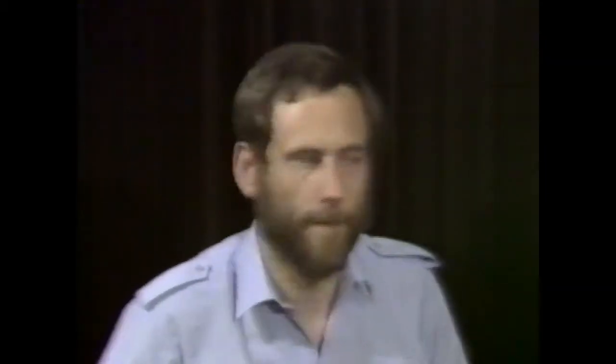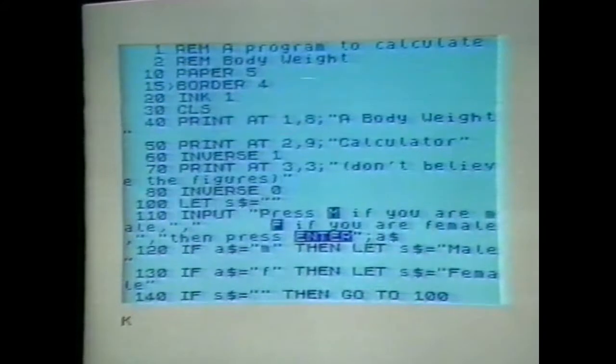Now we've seen how we can type some of those statements using the keyboard. Let's take a look to see how they're used inside the program and what they do. The first two statements here are called REM, R-E-M, and that stands for a remark.